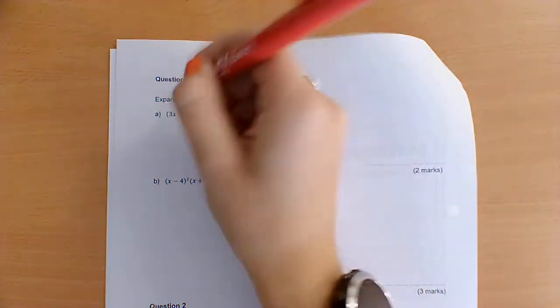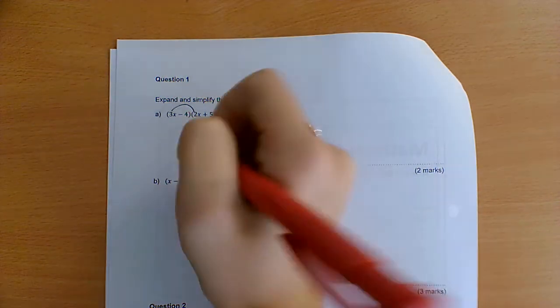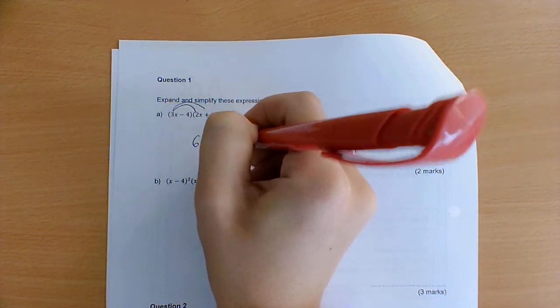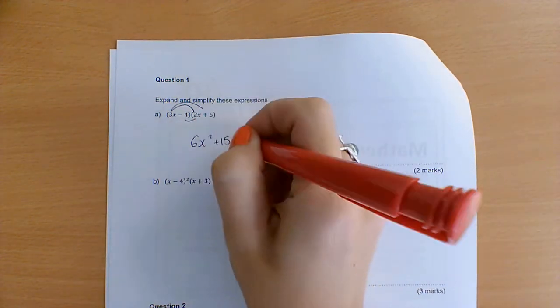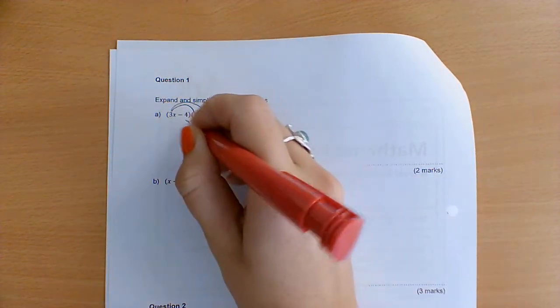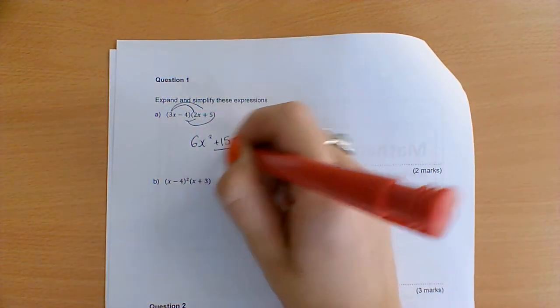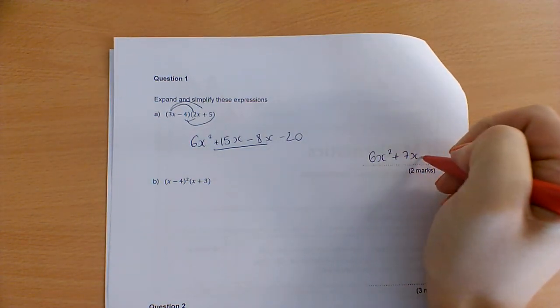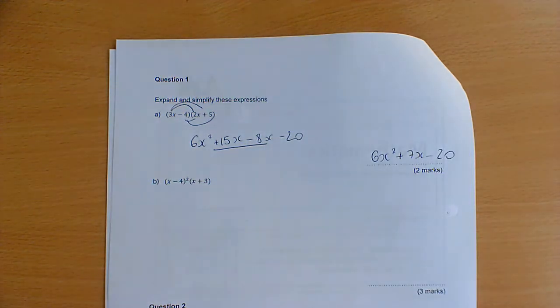Okay, so when I'm expanding, I'm going to multiply these two things together. That gives me 6x squared. Then I get plus 15x minus 8x minus 20. And then if I simplify these middle terms, I get 6x squared plus 7x minus 20.